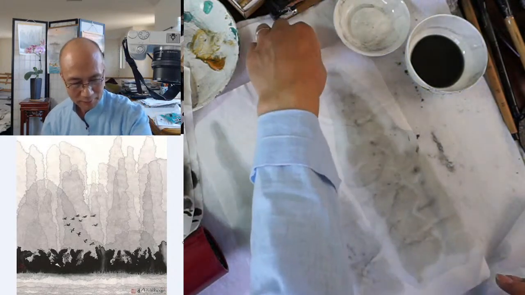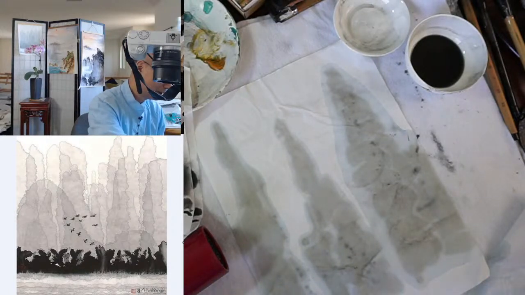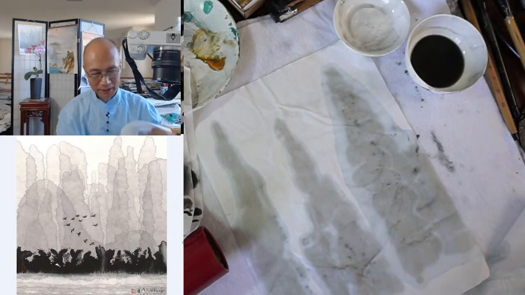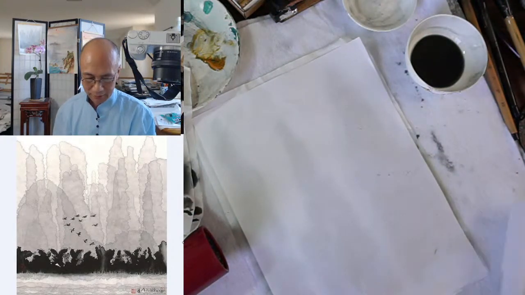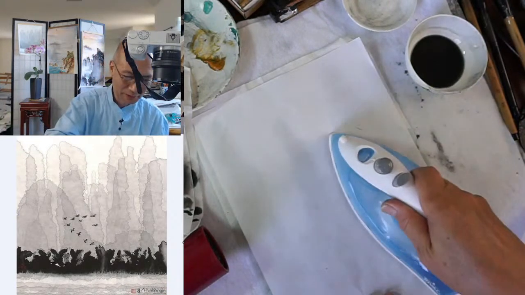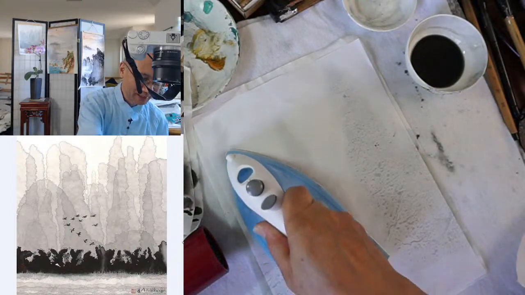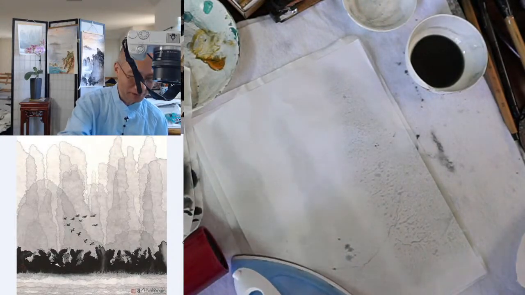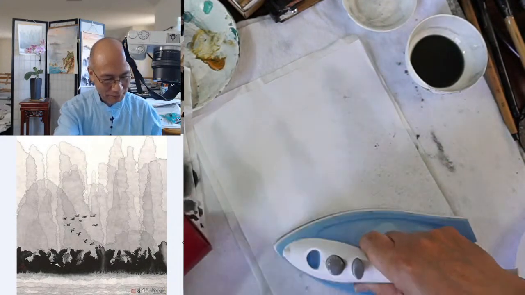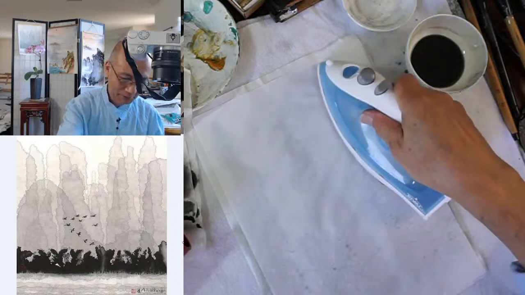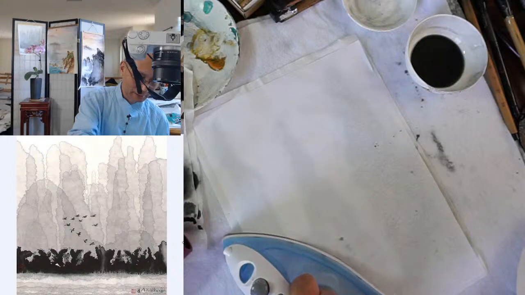Now what? Wait for it to dry, or you can iron it. Or use a hair dryer. Iron may create some unexpected texture, but that's the only way I can do it faster, I think, and without noise, I can keep talking. It's quiet. That's my reason to select the iron. You can use a hair dryer if you want, but I have to turn off my voice. It will be very noisy.